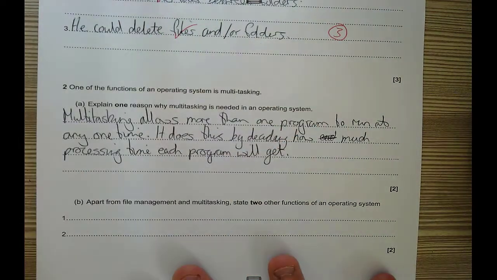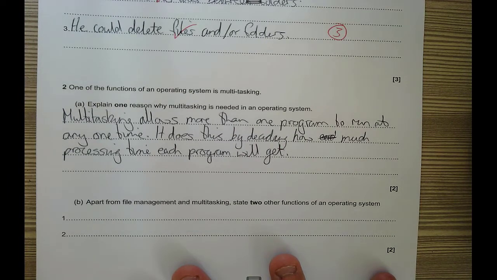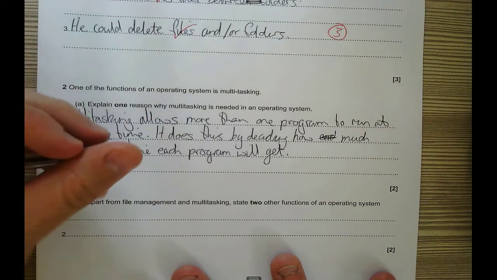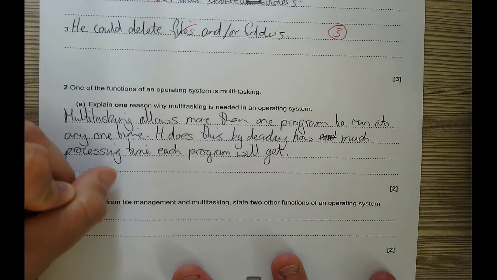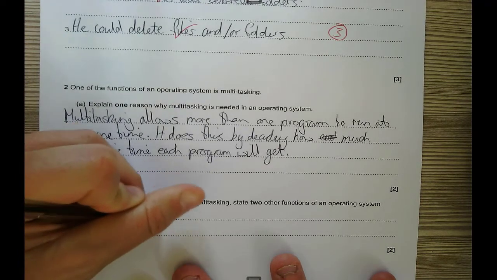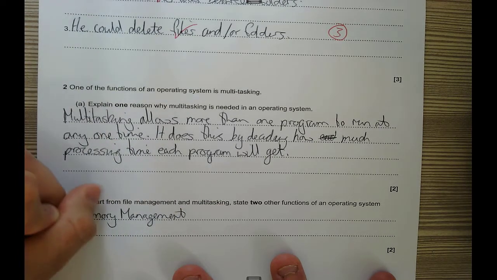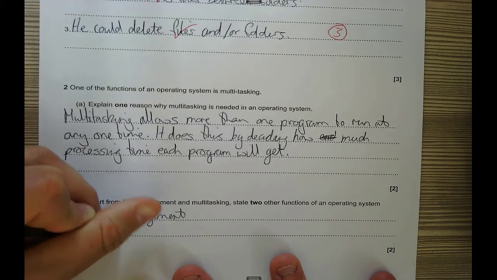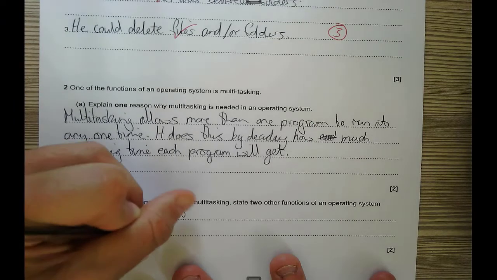Okay, and while we're here, we'll answer the last question. Apart from file management and multitasking, what are 2 other functions? Well, I can remember memory management is 1, and peripheral management is another.